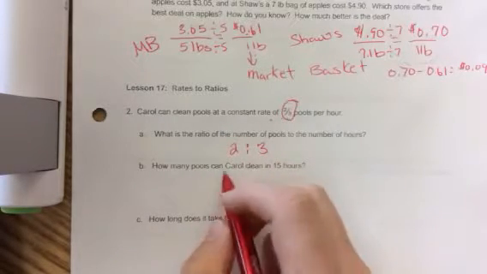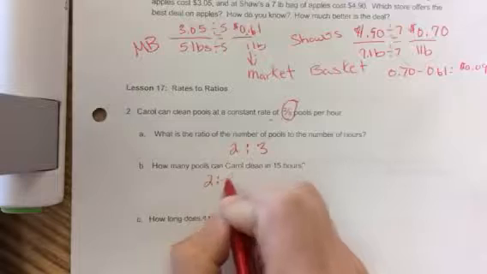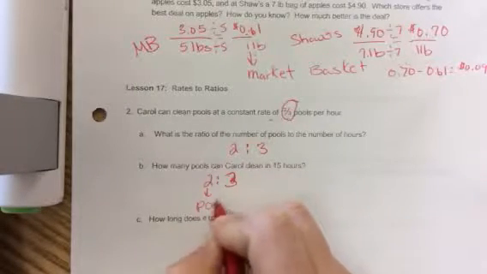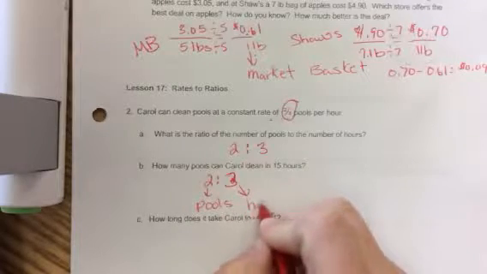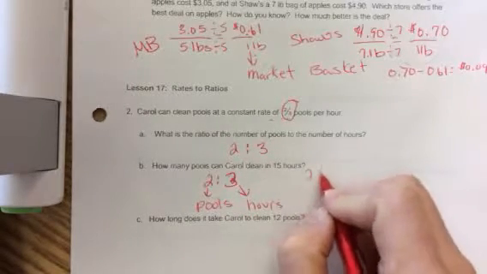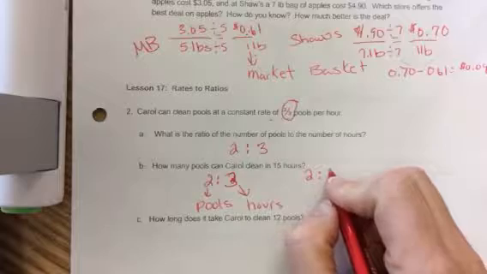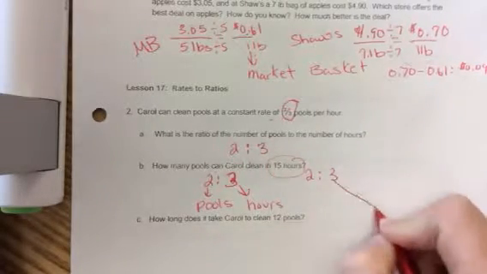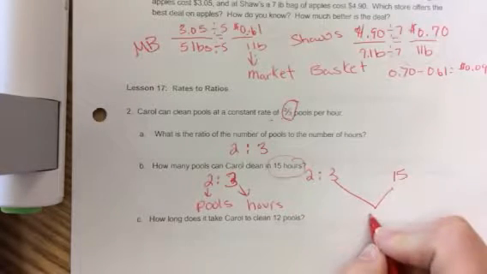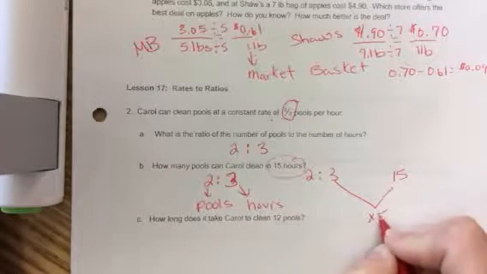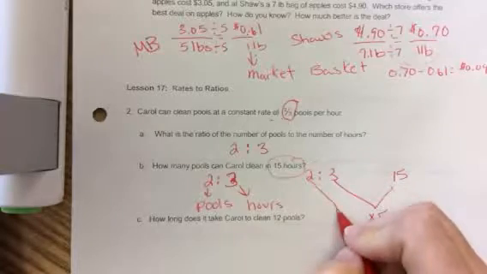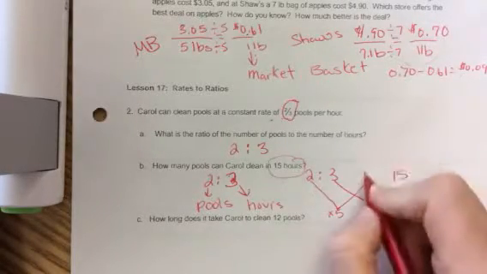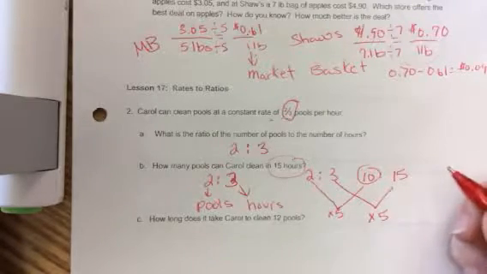Well, we could do this a number of ways. We could do this with a double number line. This represents pools. This represents hours. So every 2 pools takes 3 hours. I want to get 15 hours, which represents this 3. What do you multiply 3 by to get 15? 5. So then, what are you going to have to multiply 2 by to make an equivalent ratio? 5 again. 2 times 5 is 10, so 10 pools.